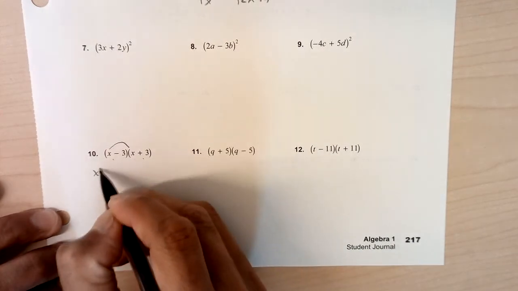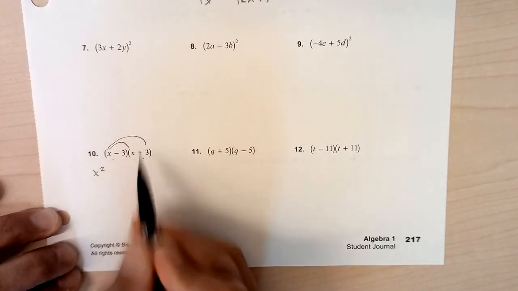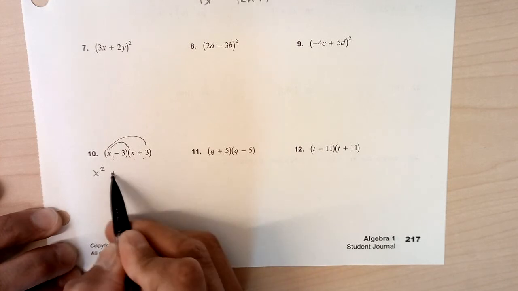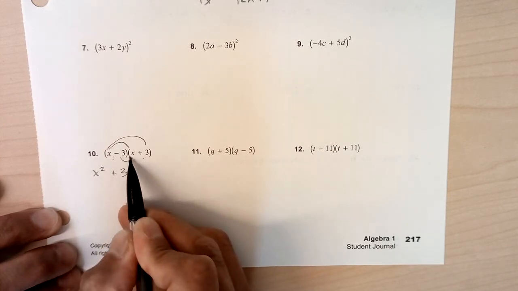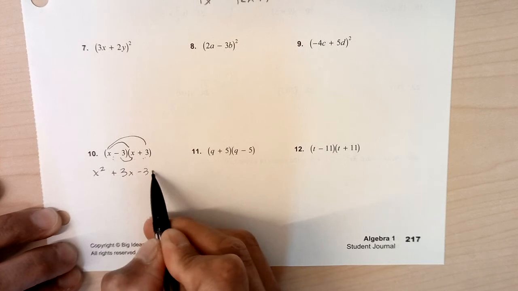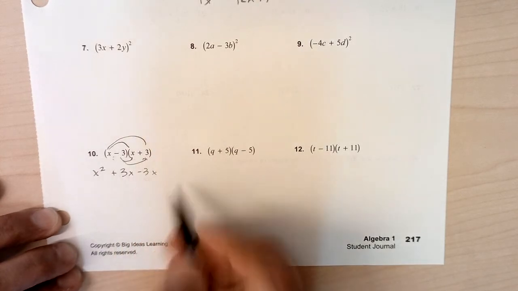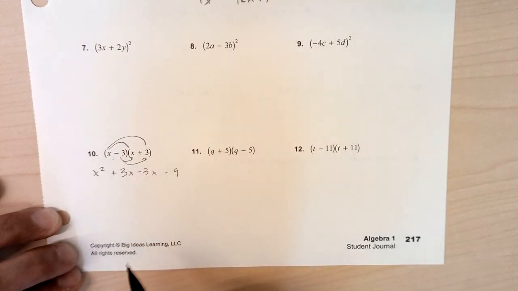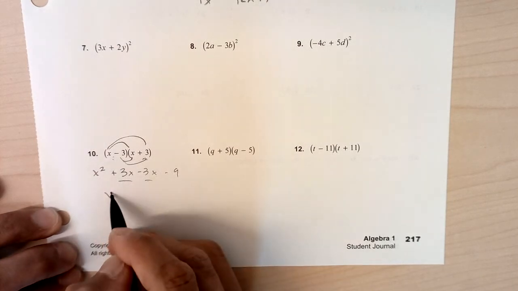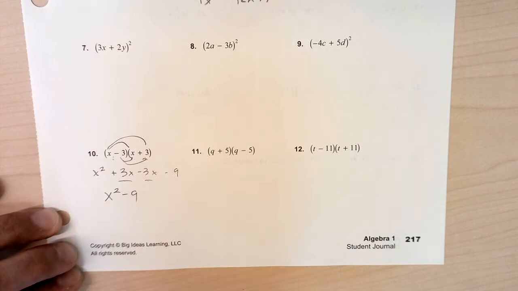First to FOIL is x times x, which is x squared. Outside of FOIL is x times 3, which is 3x. Inside of FOIL is negative 3 times x, which is negative 3x. And then last of FOIL, negative 3 times 3, 9. Notice here the outside and inside terms basically cancel each other out. 3x minus 3x is 0x. So you're left with x squared minus 9.